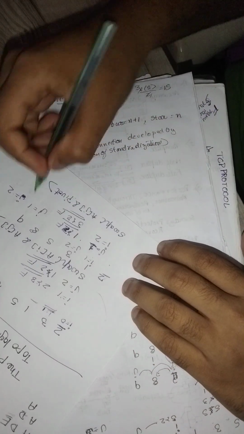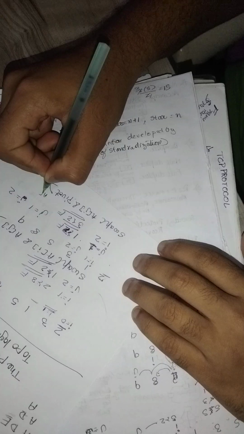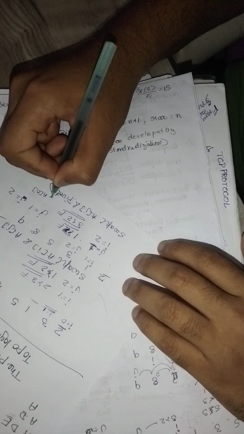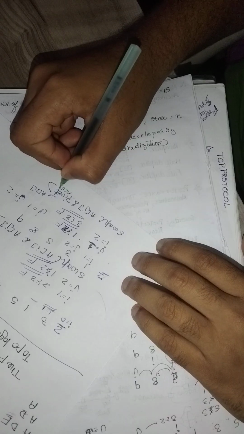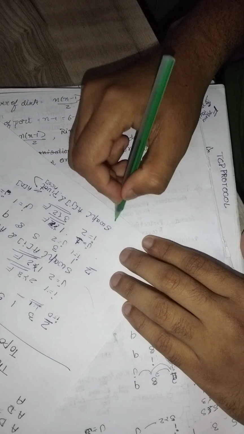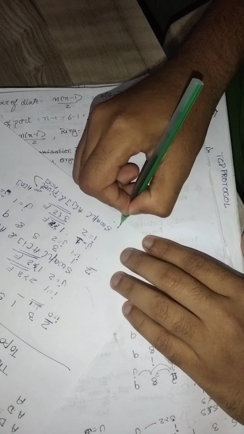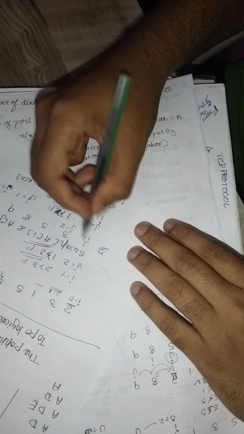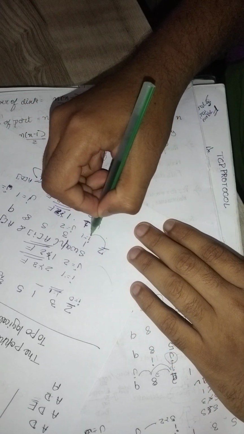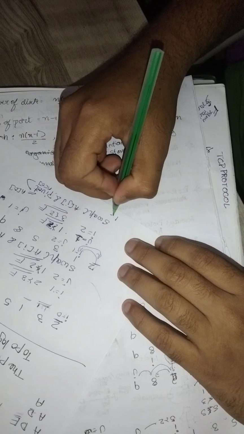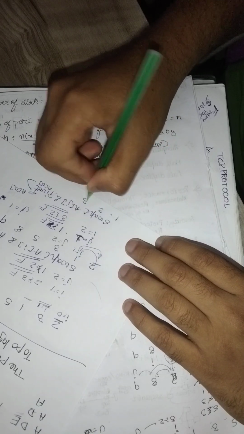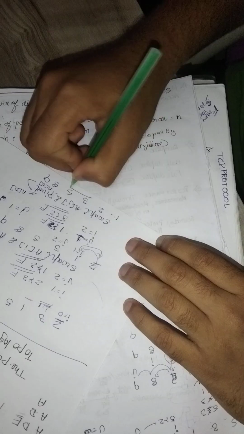So the pivot is a of 0 always. Okay, you can write pivot or a of 0, and after swapping the element, the array will look like this. So 2 will come here, and 1 will go here. So in the last you should write 1, 2, 3, 5, 8, 9, and this is the answer.